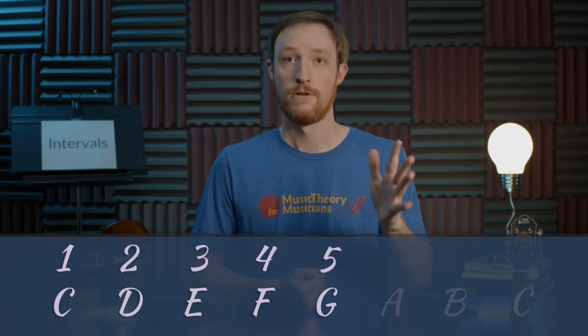And we can measure this size by simply counting the letter names from the bottom note to the top note. Let me show you what I mean. If we take just a basic C scale and we pick any two notes from this scale, let's say C and G, and we want to know the interval between these two notes, all we have to do is count the letter names from C to G. C, D, E, F, G, 1, 2, 3, 4, 5. This is an interval that we call a fifth.